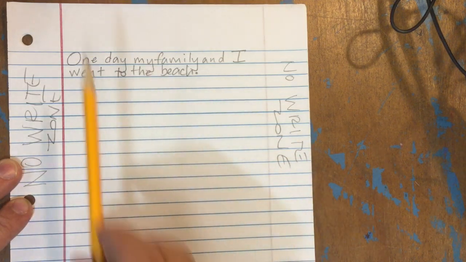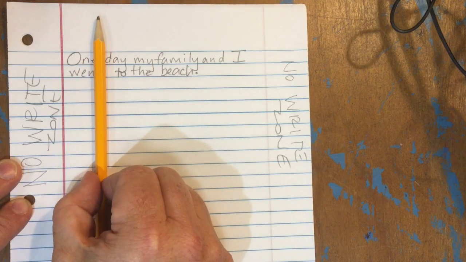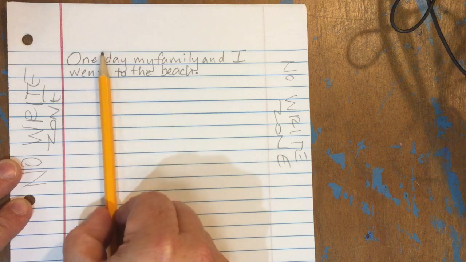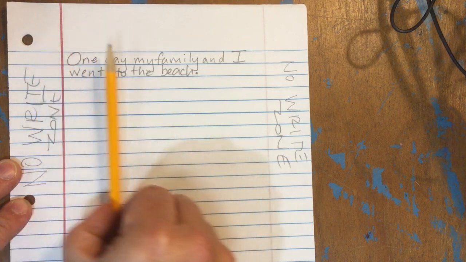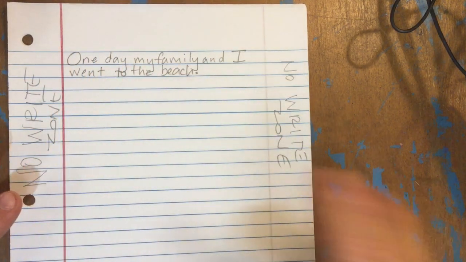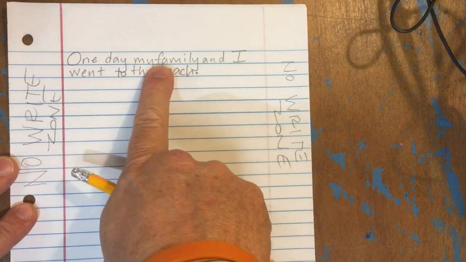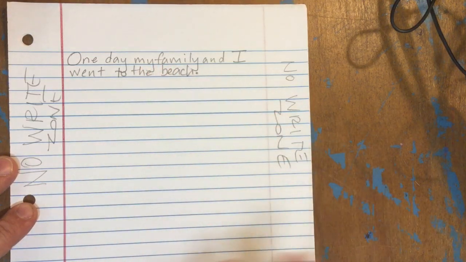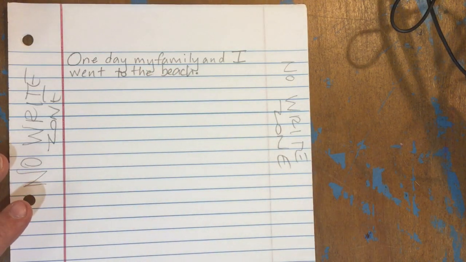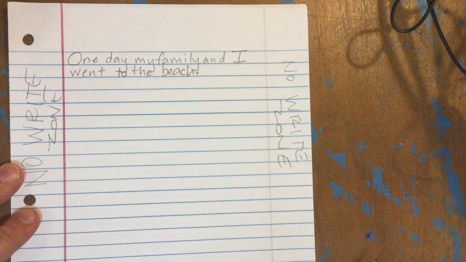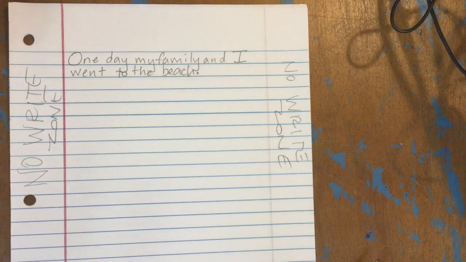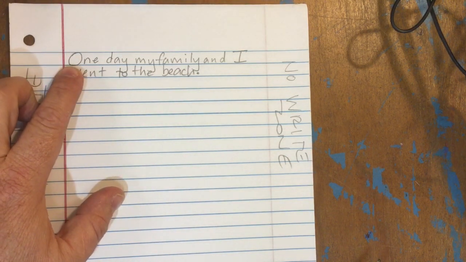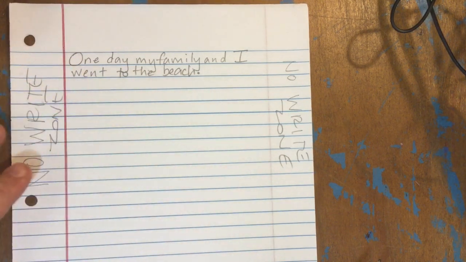Another big focus is spacing. You want to be about a pencil space, more or less, between the words, because a lot of times kids will run their words together, like I did right here. And it's really hard to read. So we want to help them focus on establishing those norms where they're spacing out their words, and starting with capital letters, anything that needs to be capitalized.